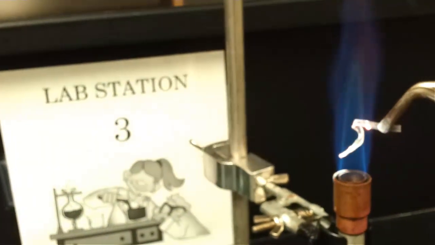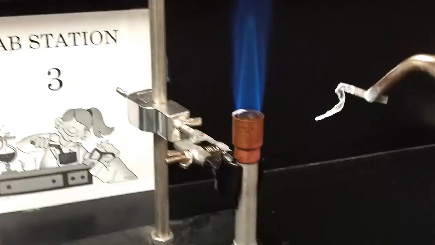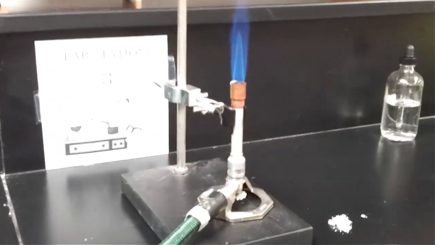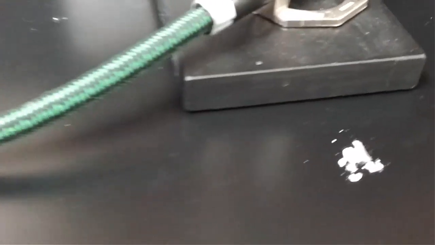And look there, it's a bright light. And then look what happened. It's completely changed its nature. What we have here is simply white ash. It is no longer shiny. So what we ended up observing was a bright flame. Then also there was some heat created, and we completely changed the nature of the substance. So those are the symptoms of a chemical reaction.